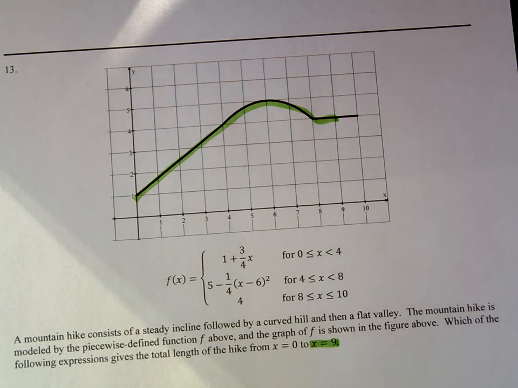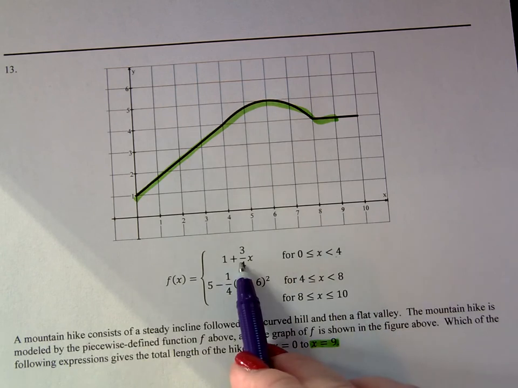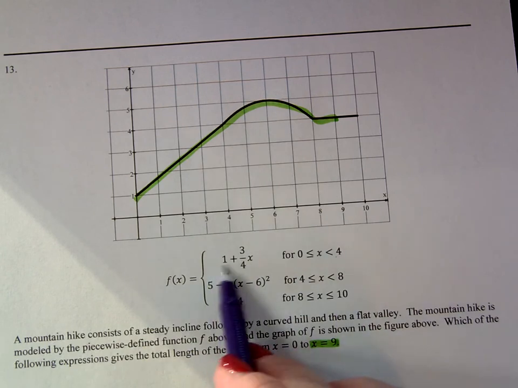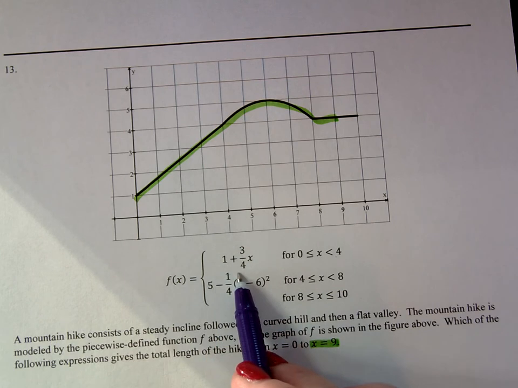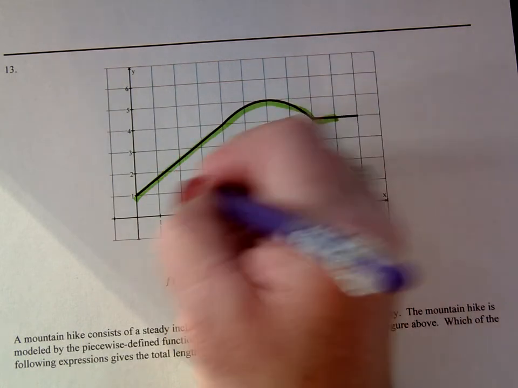And it says that it's modeled by, from 0 to 4, a straight line. This is a straight line, right? y equals mx plus b. So if I'm thinking of that, that's not part of a curve. I don't need the L formula because the L formula is for curves. So I'm going to put on here from 0 to 4, just to here.